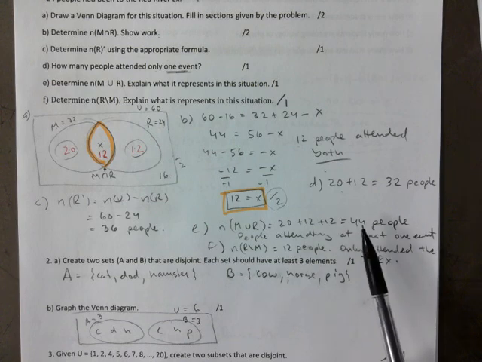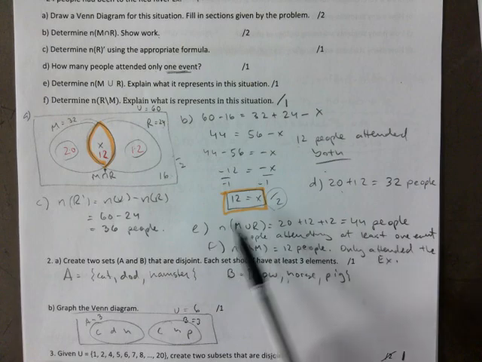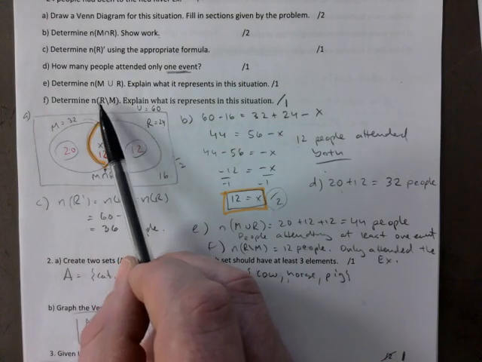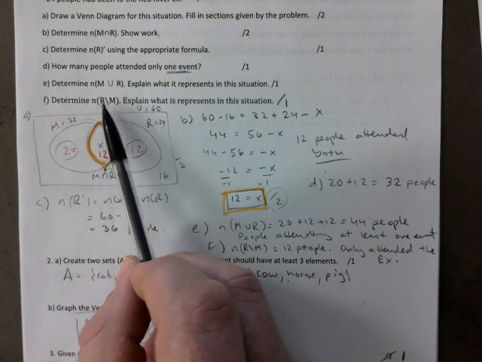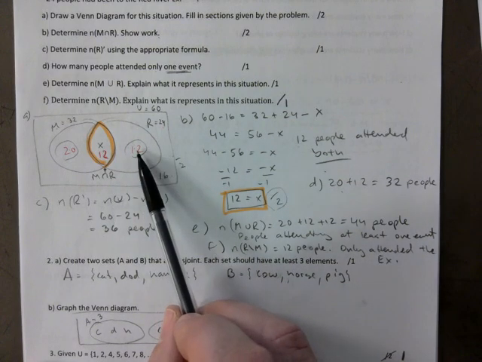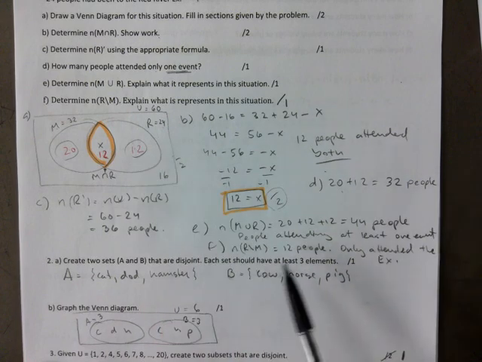So 1 mark for getting the 44, half a mark for, hold on. I did not give you, no, just 1 mark altogether. It's a package deal. And then F, what's this? Well, this is R only or R not M. So R not M would be the 12 here, which you get going 24 minus 12, you get that 12.